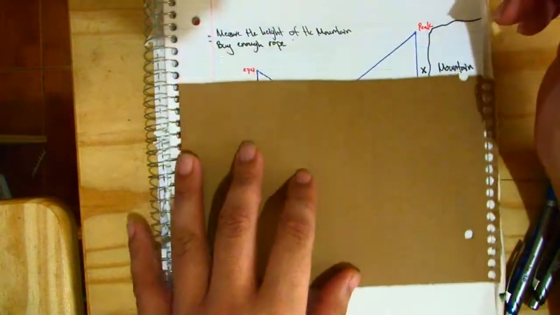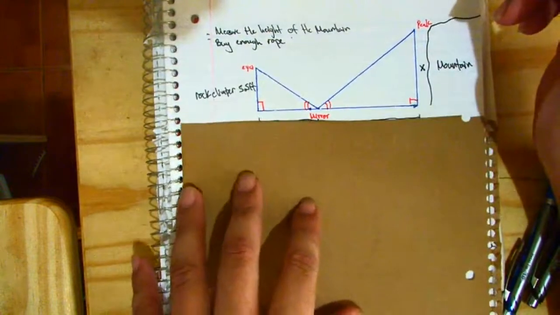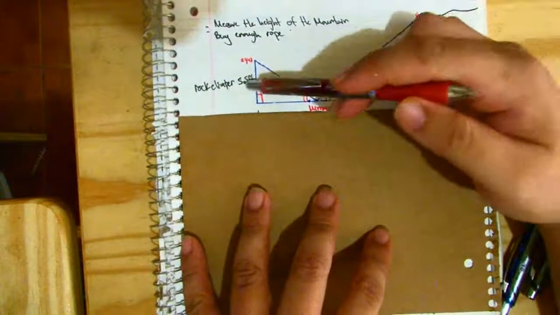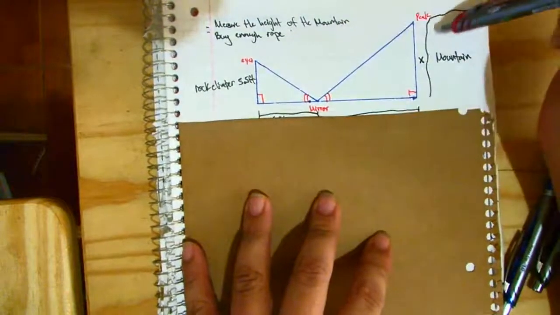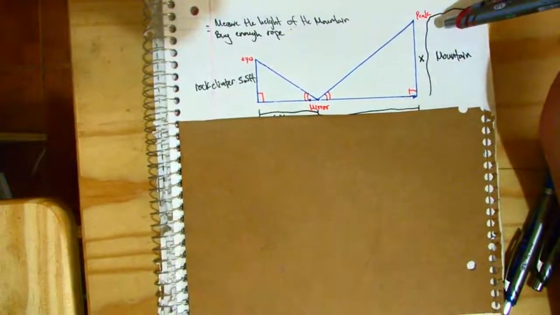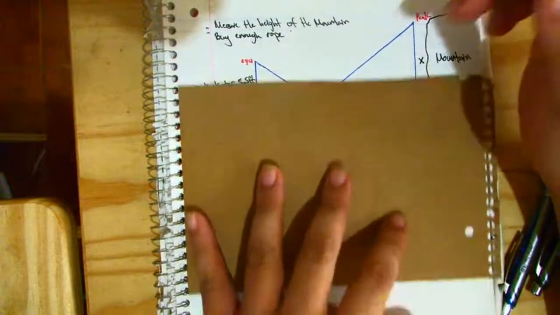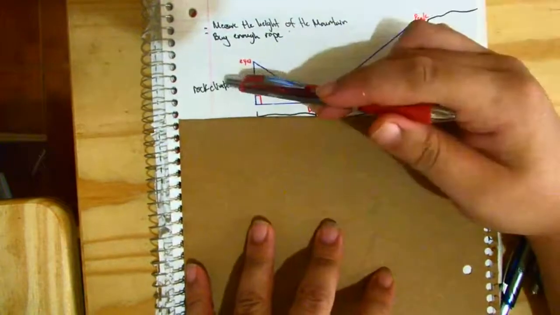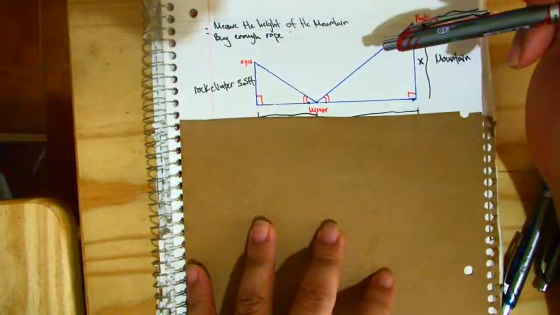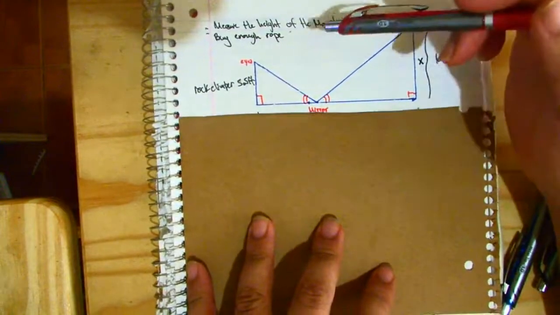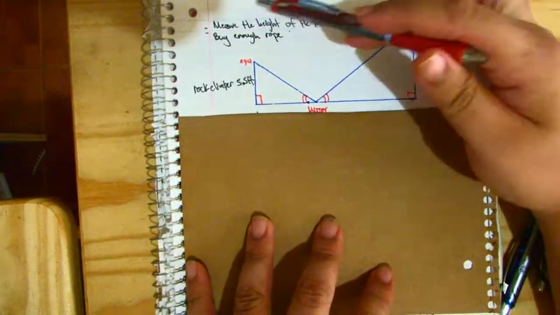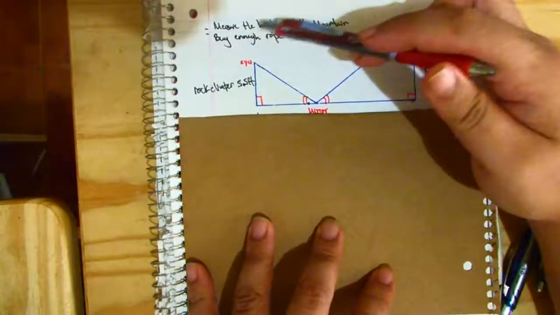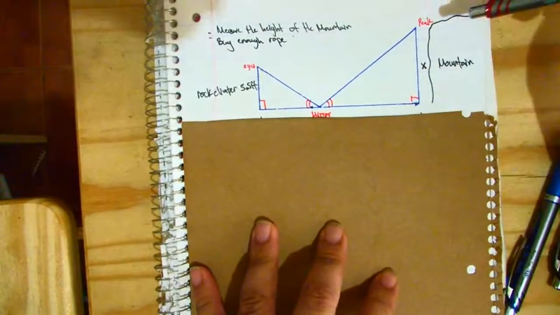Okay class, we're going to be comparing the triangles of a rock climber's perspective and the perspective of a mountain. We're going to be finding the height of the mountain using what the rock climber used. The rock climber needed to measure the height of the mountain so that the rock climber can buy enough rope to climb the mountain, right?